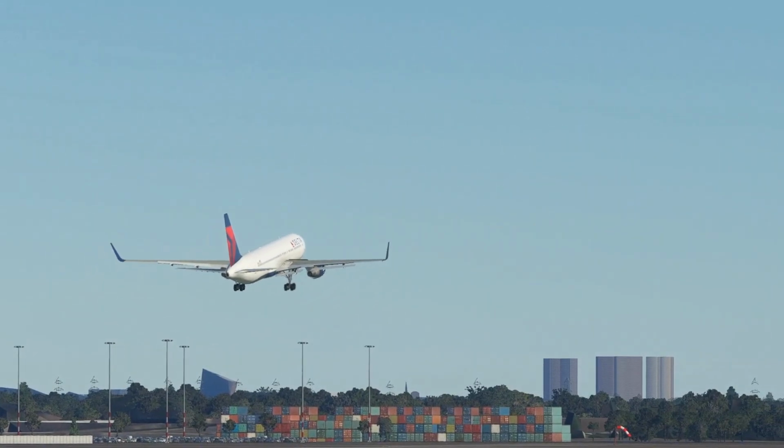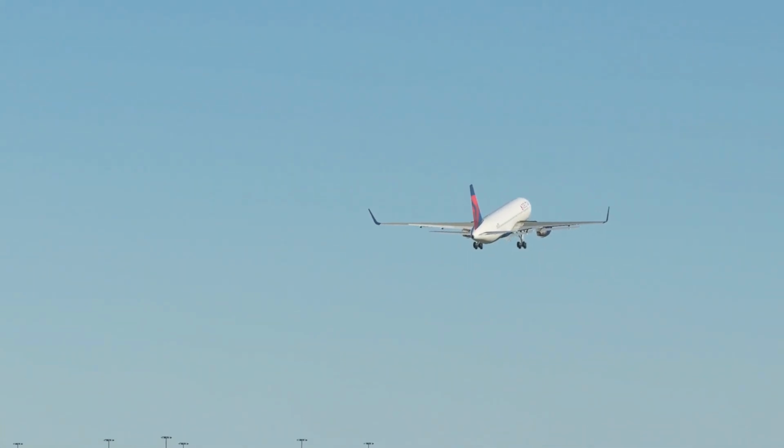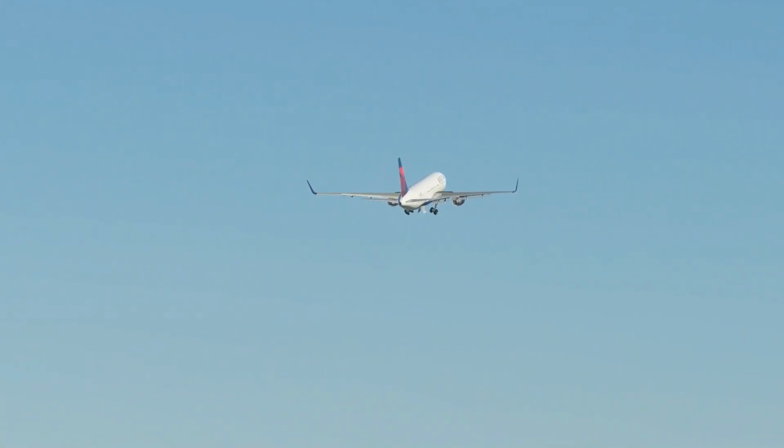Off they go. You know the winglets on the 767 are like 9 feet tall? They're insanely big. But I'm sure they save lots of fuel.